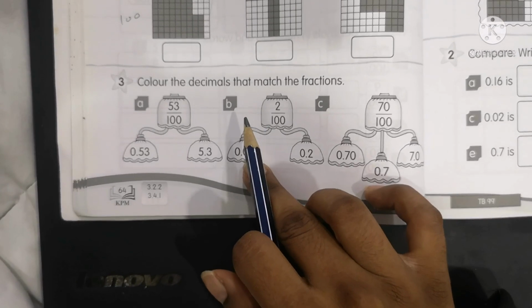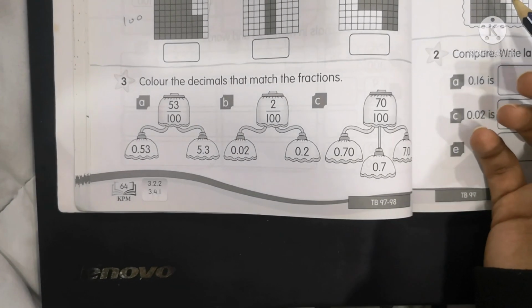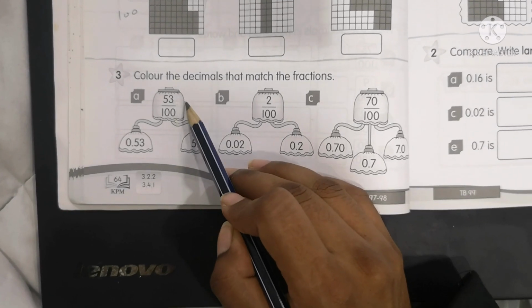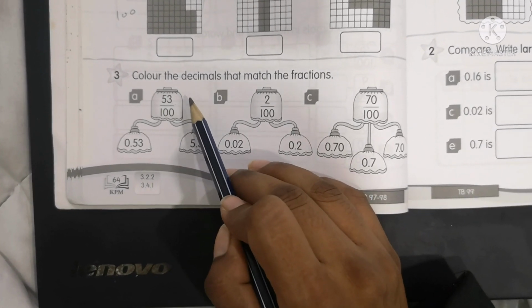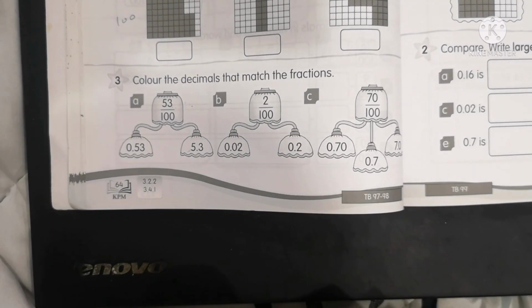Then number 3, color the decimals that match the fractions. What you have to do is change into decimals first. Then you find out which one is correct, then you color.